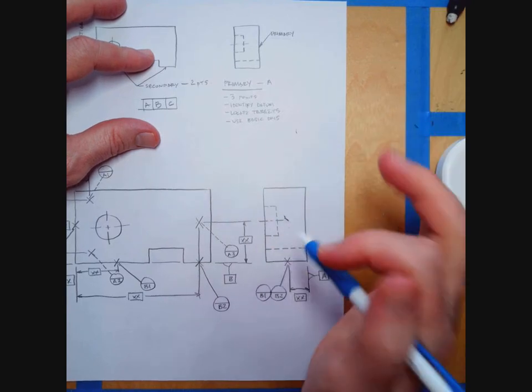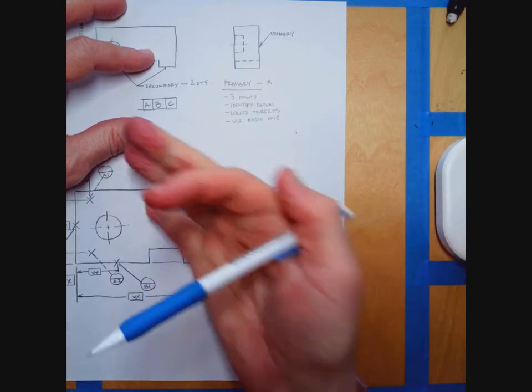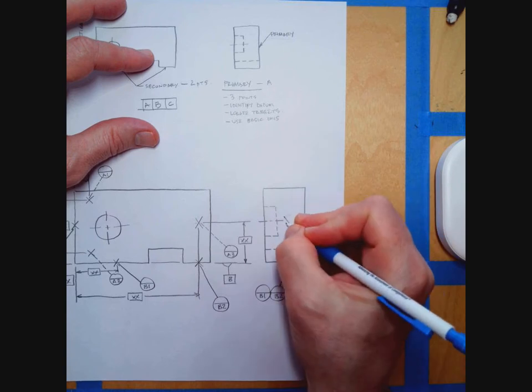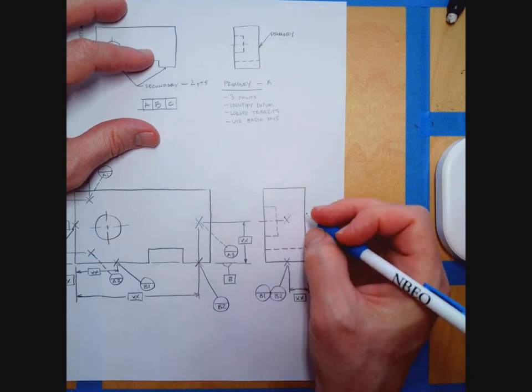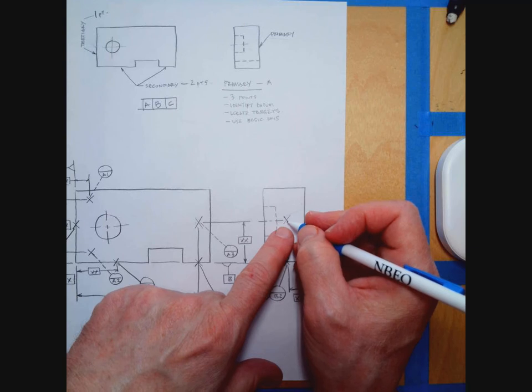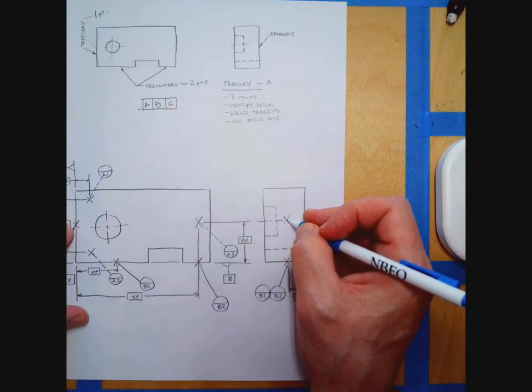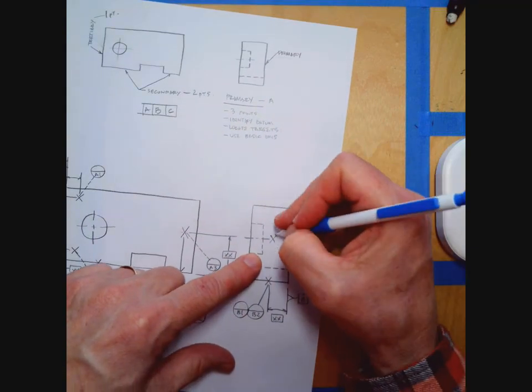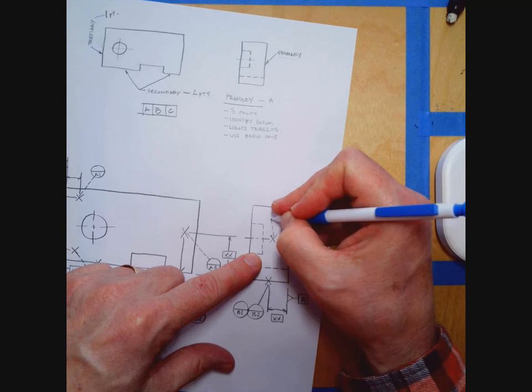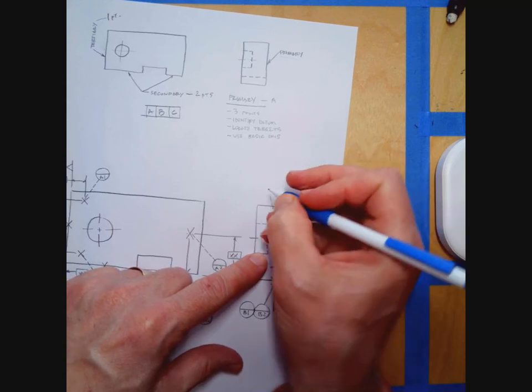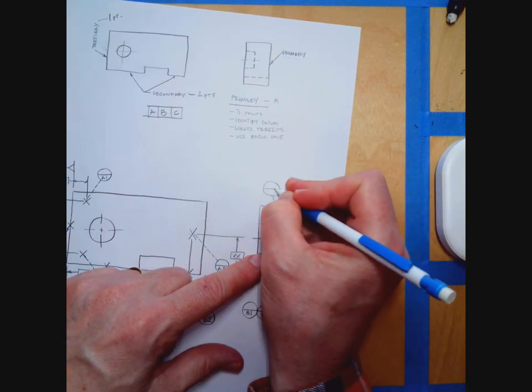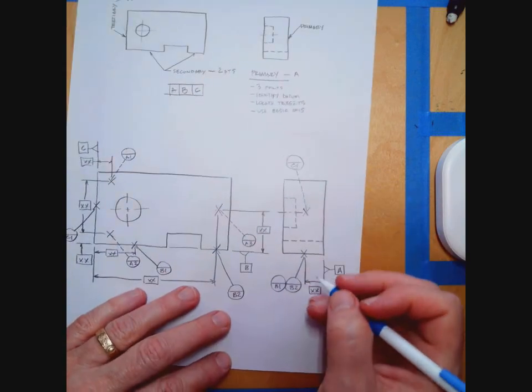I'm going to put it right there. Now, however, in this view, this X is actually on the back side. So, again, I want to remember this is C1.